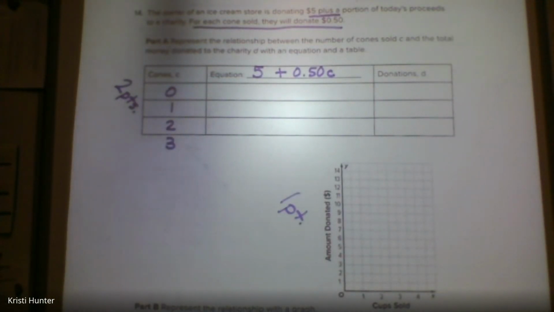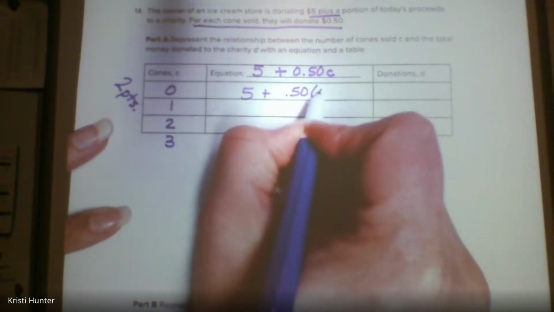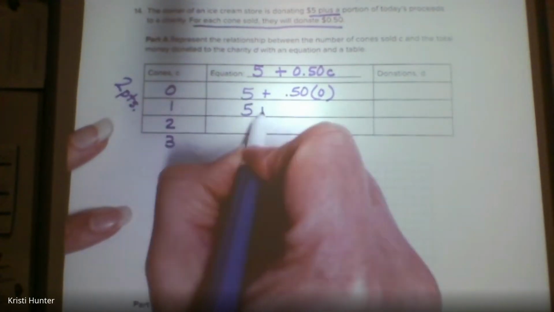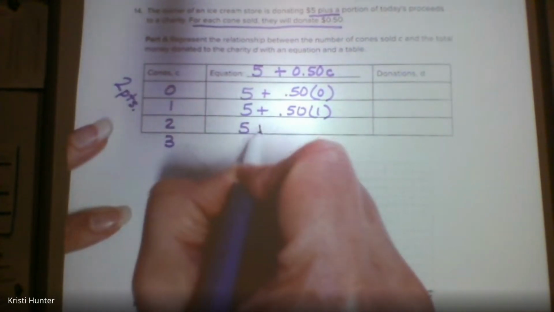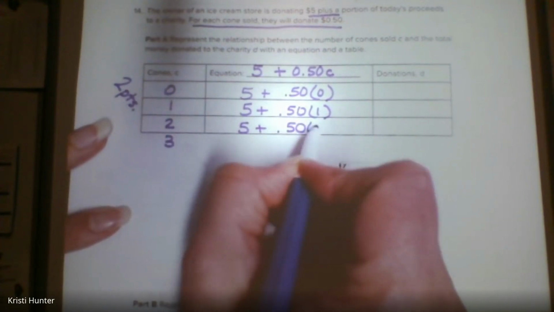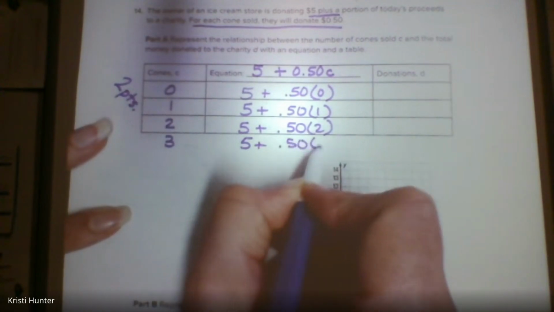So now all we got to do is plug in our values here. So 5 plus 50 cents times 0 if you chose 0, 5 plus 50 cents times 1, 5 plus 50 cents times 2, and I'll go ahead and do the 3 as well. You remember, you only have to do 3 of these. I would do 0, 1, 2 or 1, 2, 3, totally up to you.